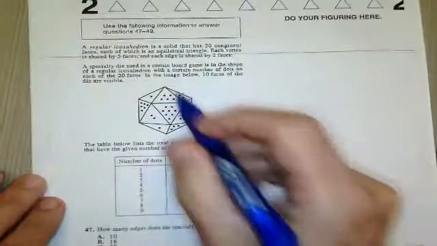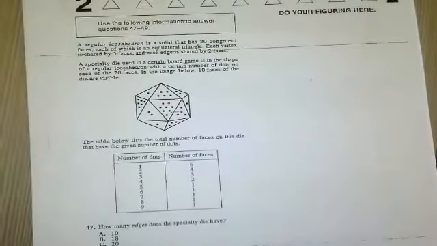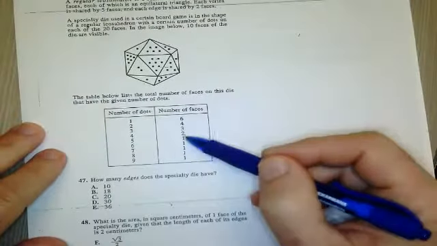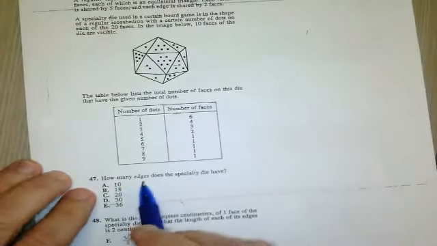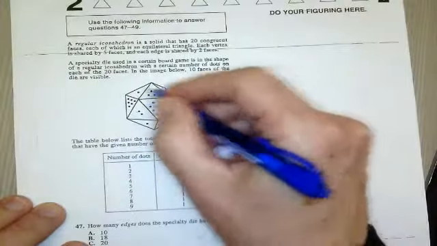Oh, and here comes 47. 47 is a fun question. We've got this icosahedron or something like that. It has 20 congruent faces. All these are faces. It has all those vertices. It's got dots on the faces, which we're going to need for question 49. But it first asks, how many edges does the specialty die have? An edge is the joining part, okay? And it's the same on the back side as it is the front.